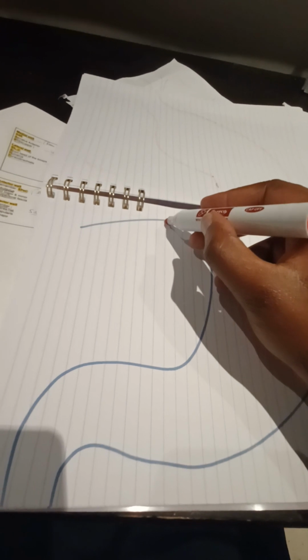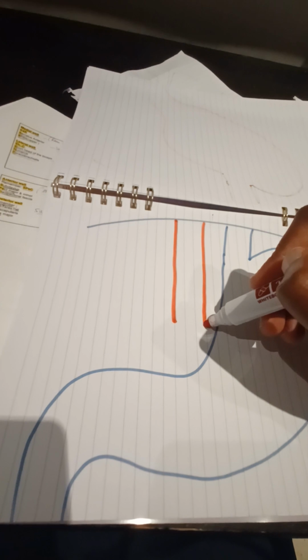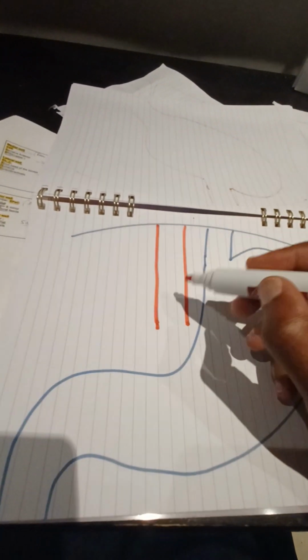And this is the greater curvature. Now we need to delineate the lesser curvature. Now that's done. The next thing is we need to sort out the blood supply. So we know very well that it comes from the abdominal aorta. Great. Now, with that said, the main blood supply would come from the celiac trunk.